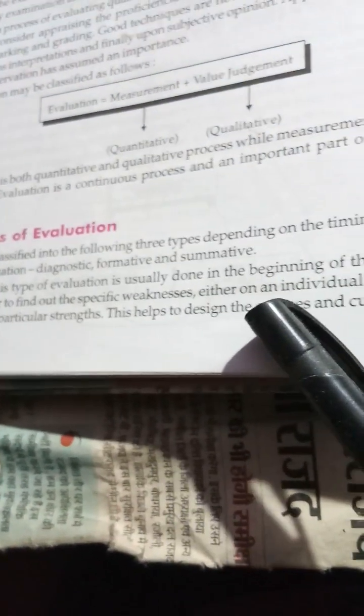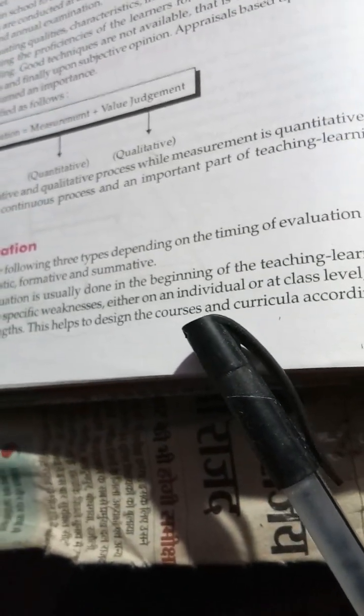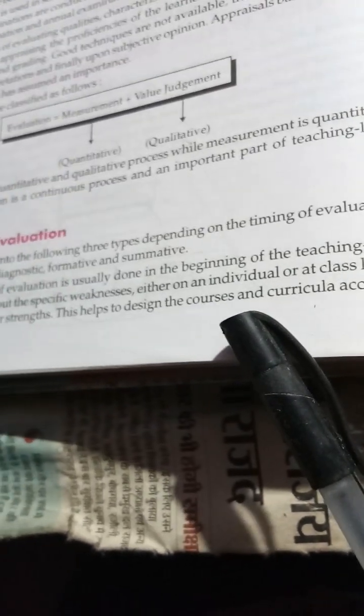Diagnostic: this type of evaluation is usually done at the beginning of the teaching-learning process in order to find out the specific weaknesses, either at an individual or at class level, both levels. Initial tests for understanding, diagnostic evaluation.